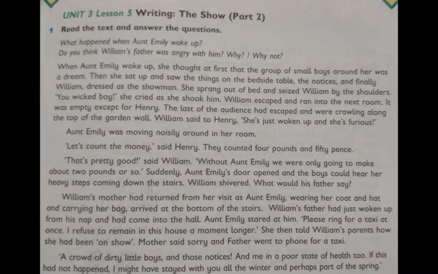She sprang out of bed, she jumped out of bed and seized William by the shoulder. She holds William by his shoulder. "You wicked boy, you bad boy, you evil boy," she cried as she shook him. William escaped and ran into the next room. It was empty except for Henry.